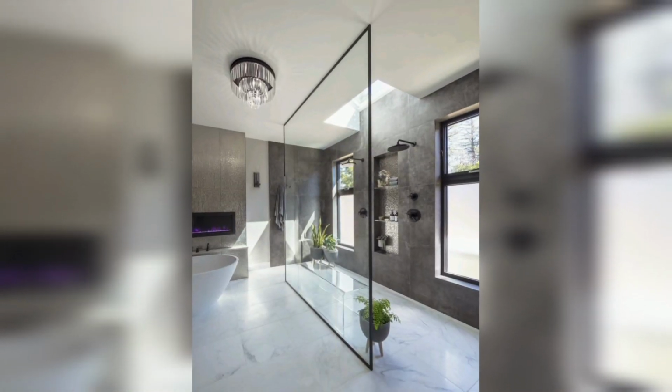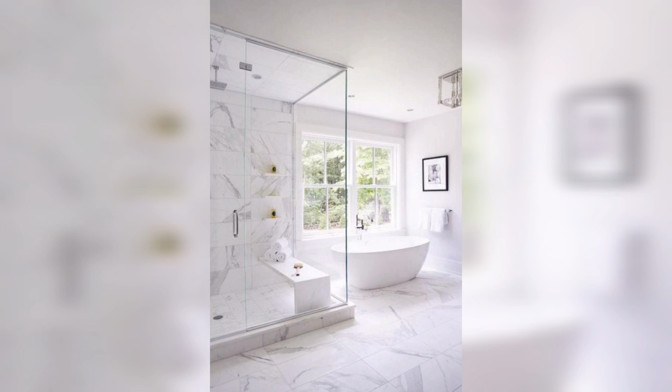Look at this again: very beautiful bathroom tiles and very beautiful decor cabinets and bathroom. It is very nice looking.